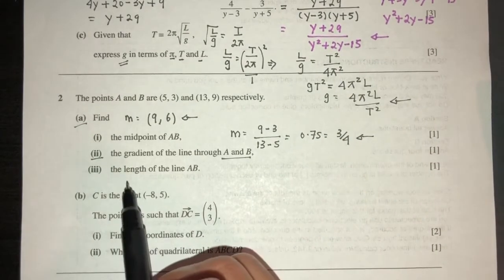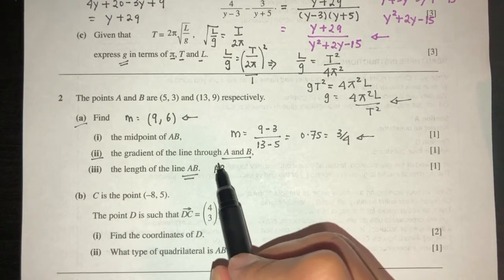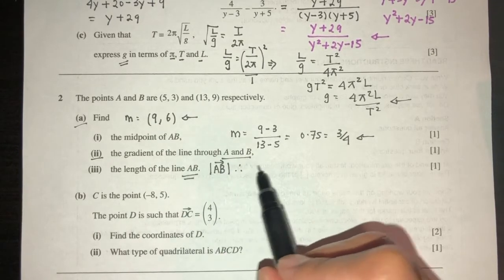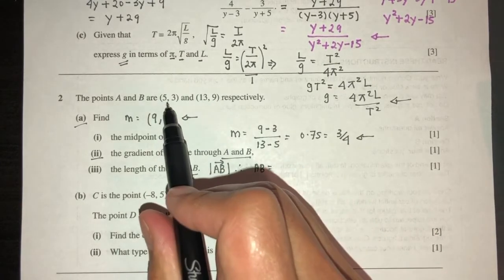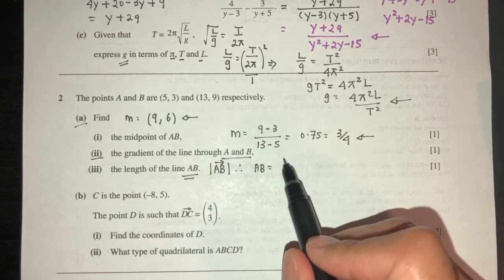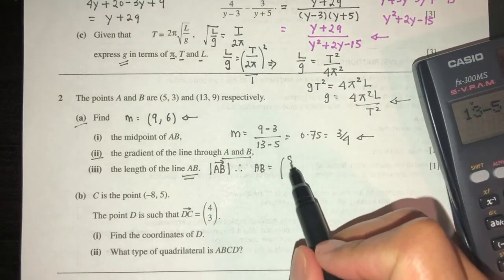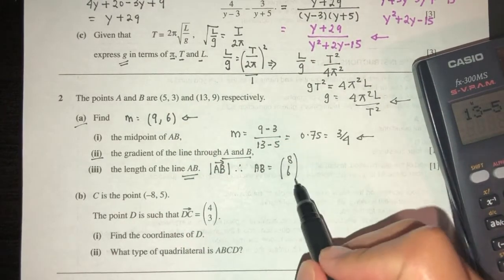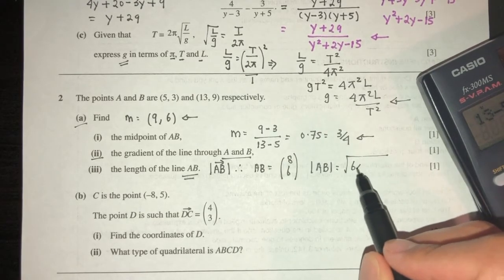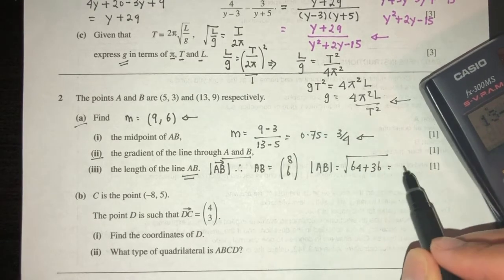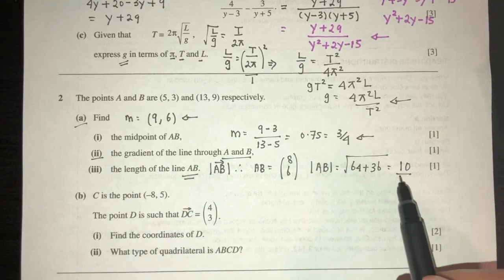Now for part 3, find the length of the line AB. So we have to find the magnitude of AB. So first find AB. AB is given to you by OB minus OA. So 13 minus 5 will be 8, and 9 minus 3 will be 6. So magnitude of AB will be root of 64 plus 36, that will be 10. That is your length of line AB, 10 units.